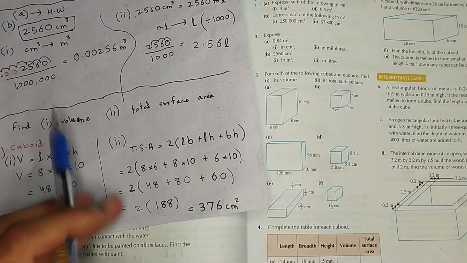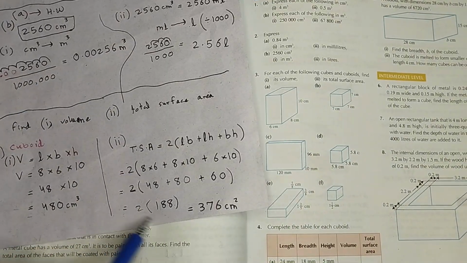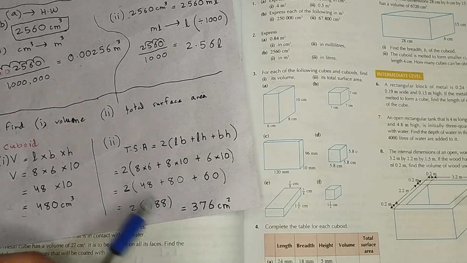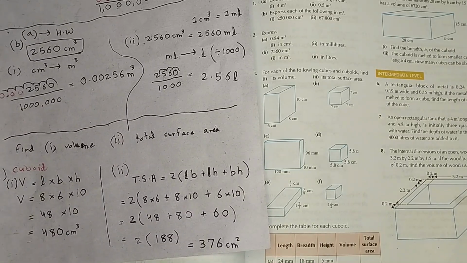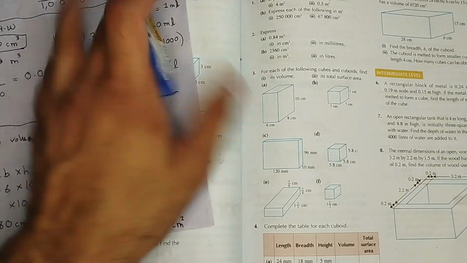Don't forget the rules. Multiplication first and then addition. Do that, and then in the end, again, you have to multiply the answer with 2 and you will get your answer, which is the total surface area of part A. Then part B is a cube.